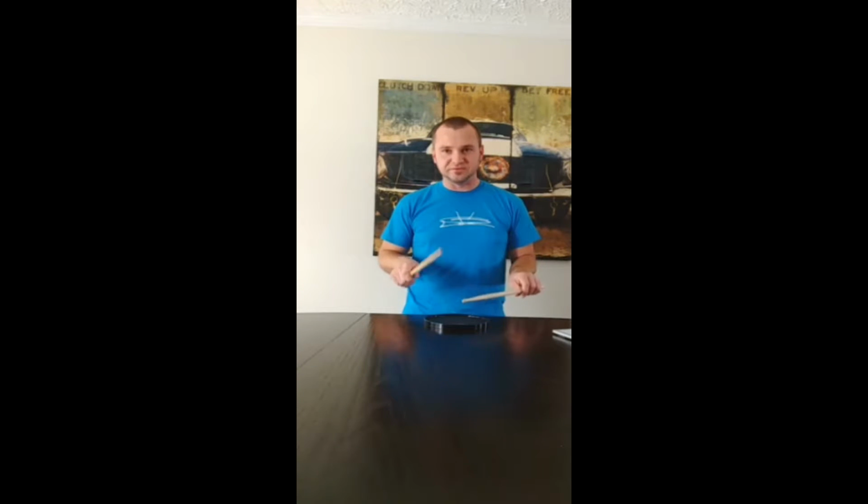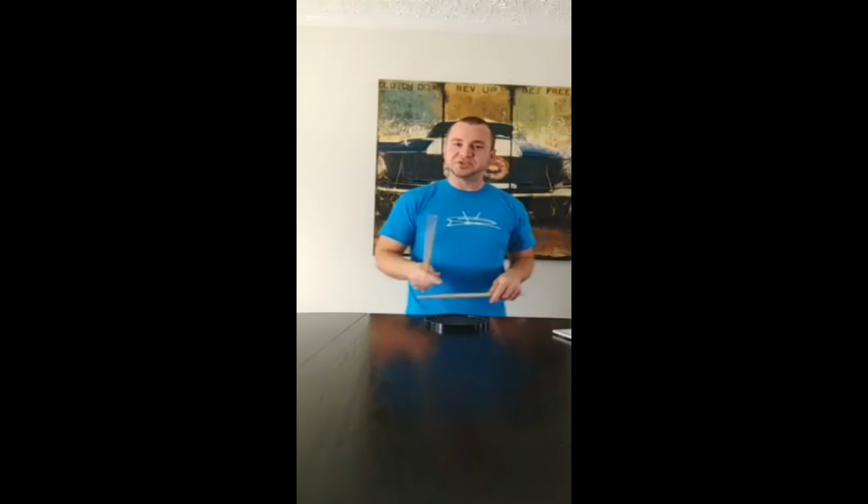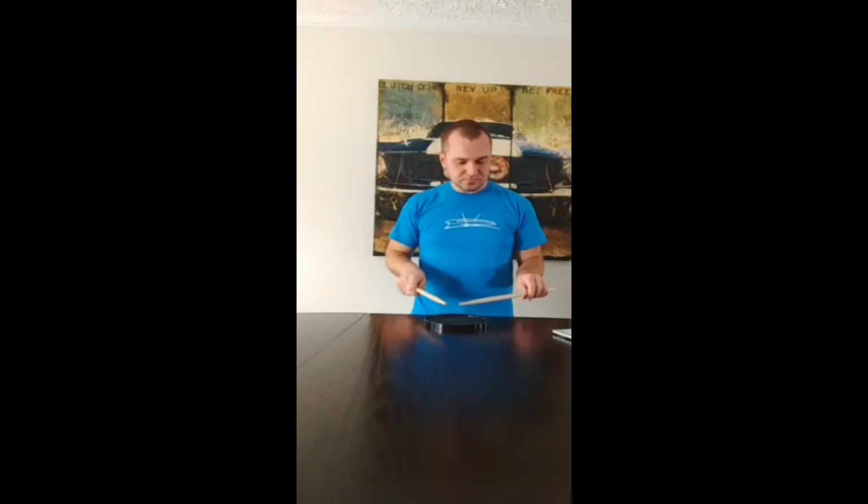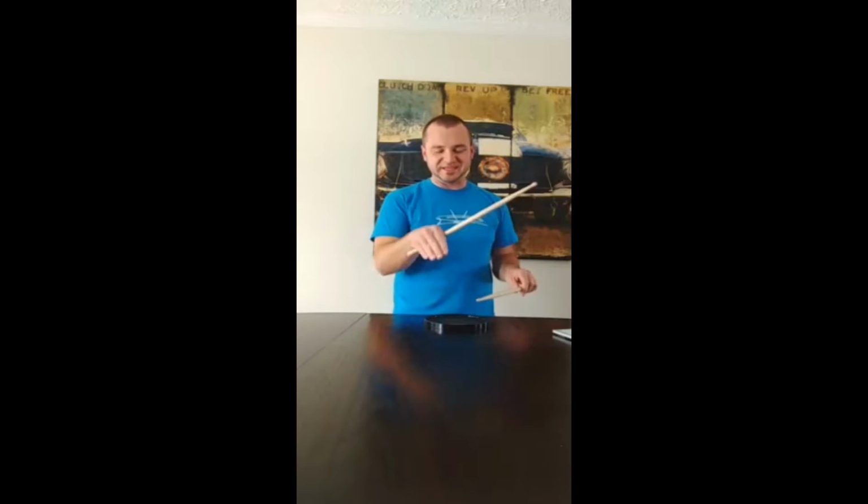Right, left, right, right, left, right, left, left, right, left, right, right, left, right, left, left. Now, again, knowing that stroke type, knowing the downstroke, it sets us up for that. So we're not up too high or too low where we need to be exactly. So right, left, right, right, left, right.